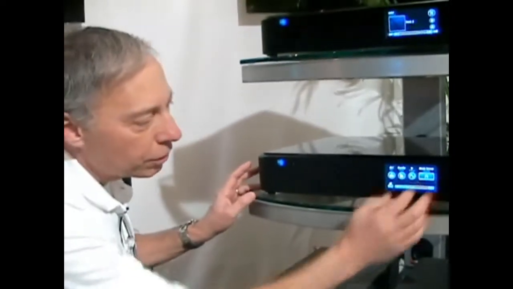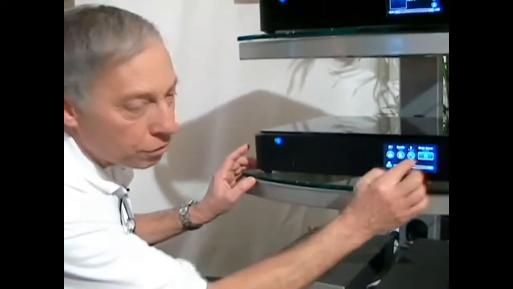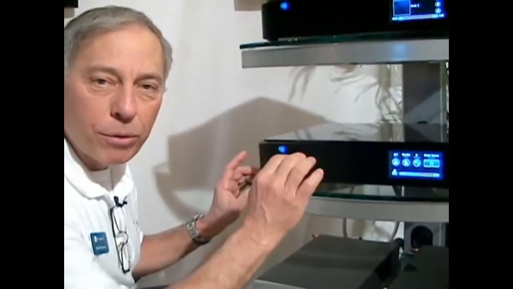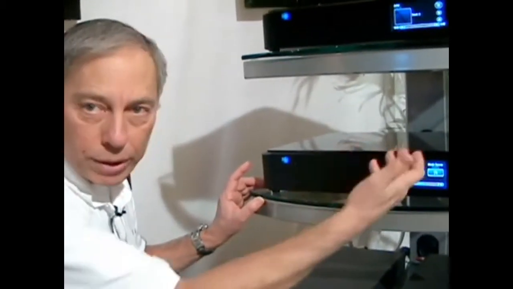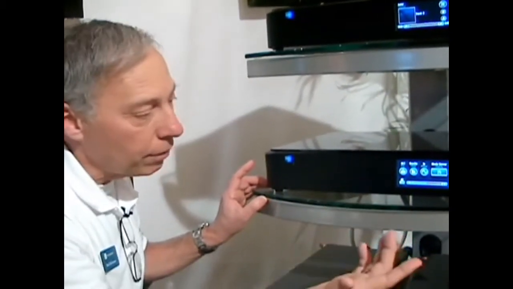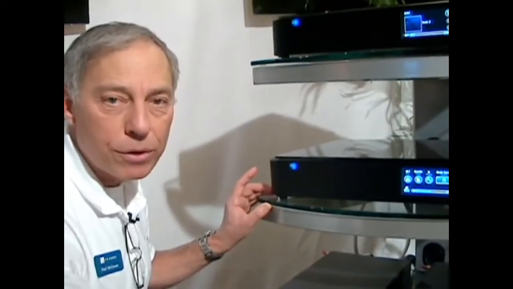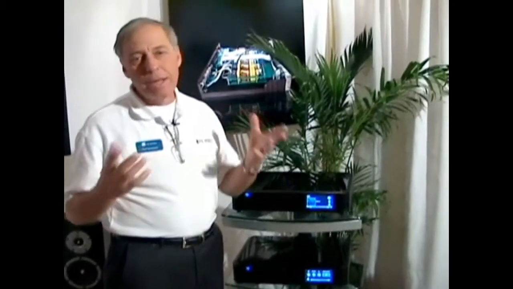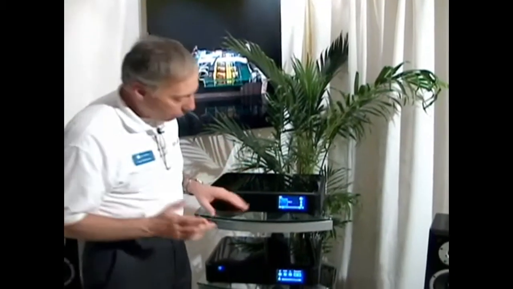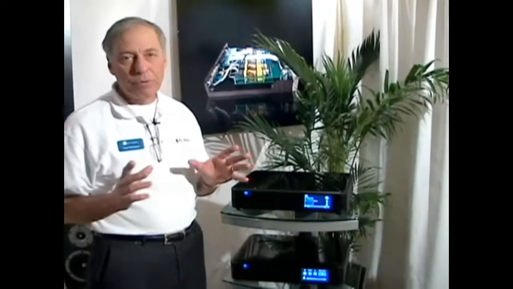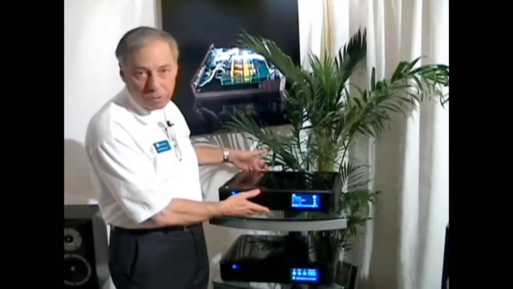So by just switching over to this input, what you're doing is going to the network input, which is done through the network bridge that we've installed in the back. And that's available by wired or wireless access to any network storage device. So you can just go down and purchase any kind of NAS, which is a network attached storage, put all your music on it in any format, FLAC, WAV, MP3, at any resolution and any bit rate. And what will come through here will sound absolutely every bit as good as what comes through the PerfectWave Transport.